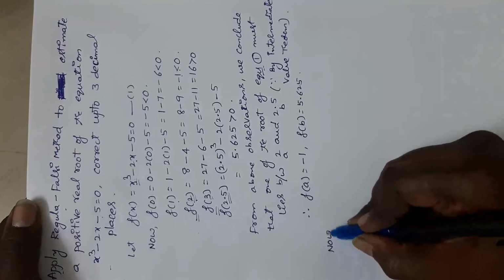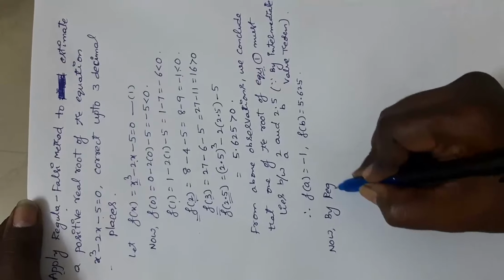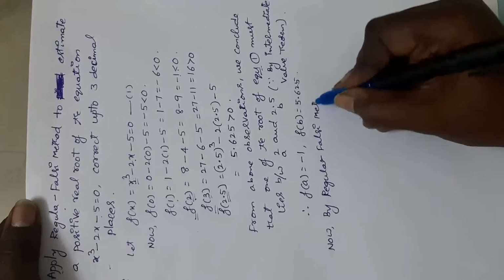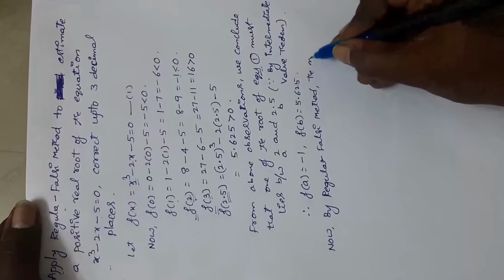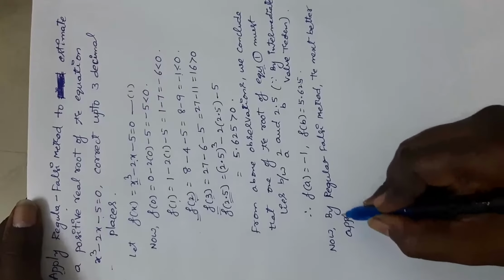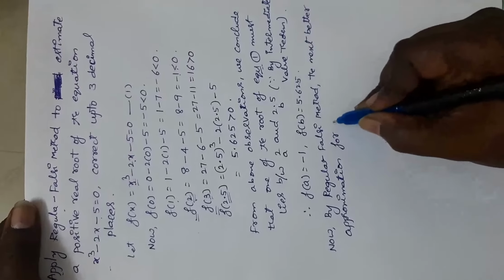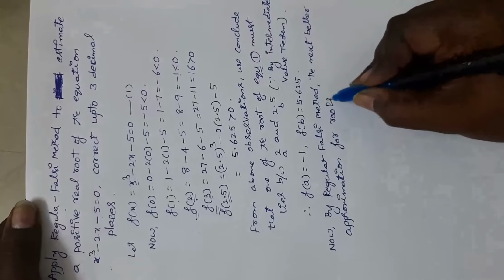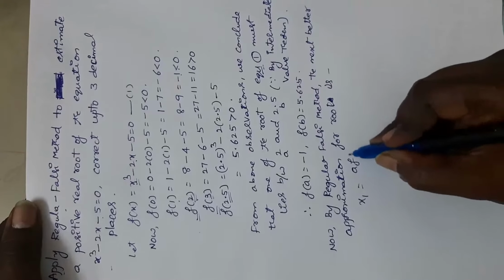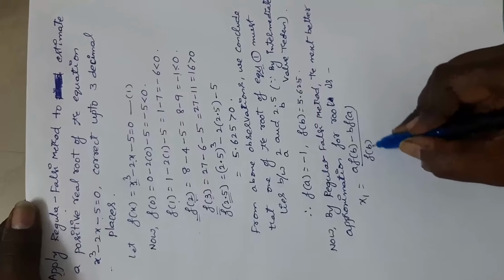Now by the regula falsi method, the next better approximation for the root is x1 is equal to a into f of b minus b into f of a over f of b minus f of a.